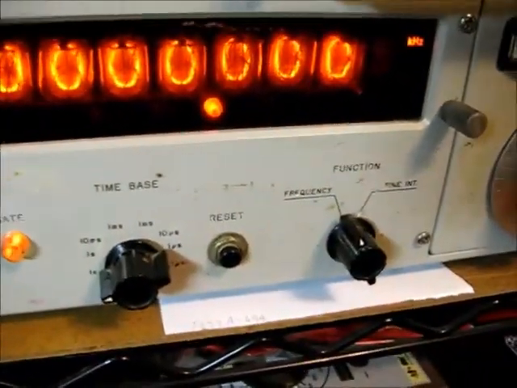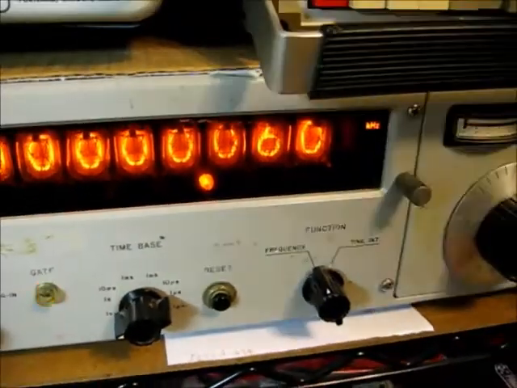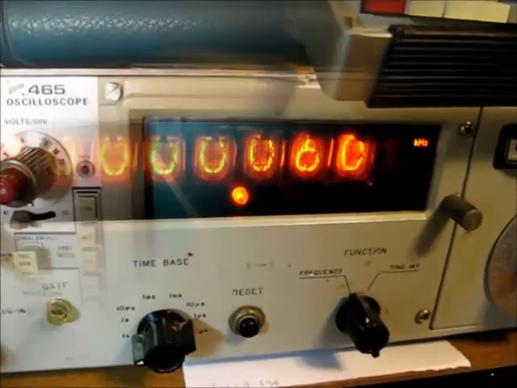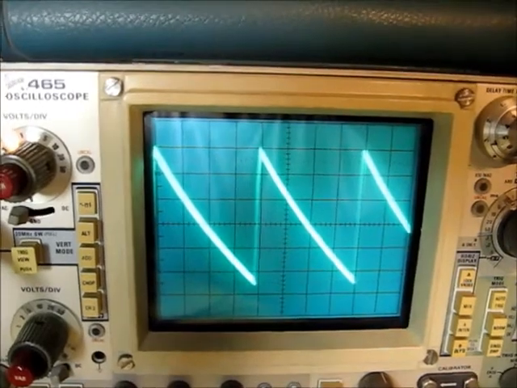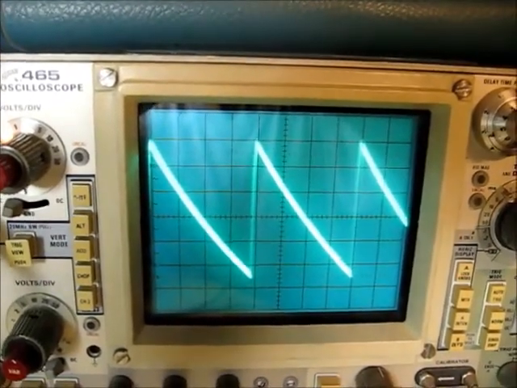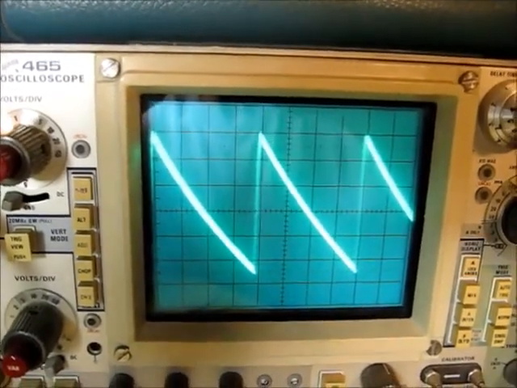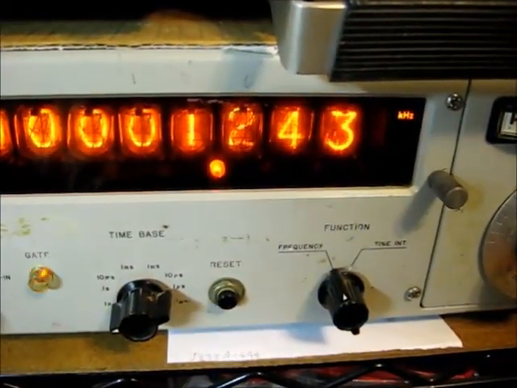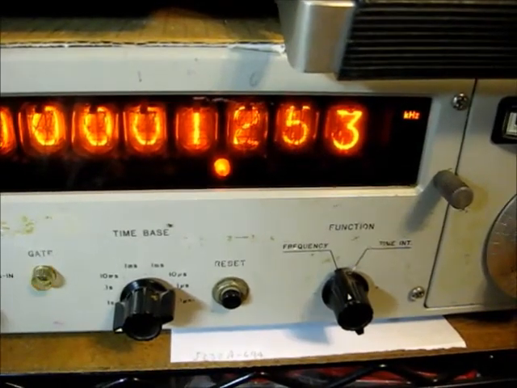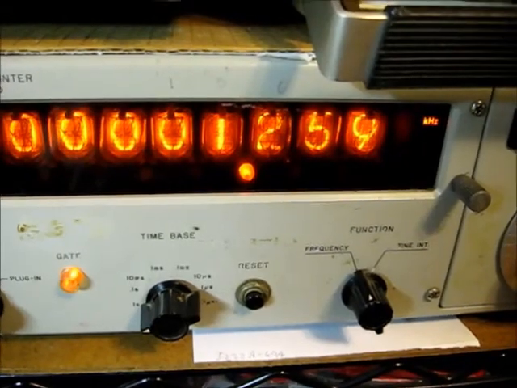And what do we got going on here? Let's see. There's our 60 hertz. That's the multiplex signal, pin 23. I think it's about 3.5 volts or something. Frequency: 1.234 kilohertz. That's the scan rate now, between the 6 digits.